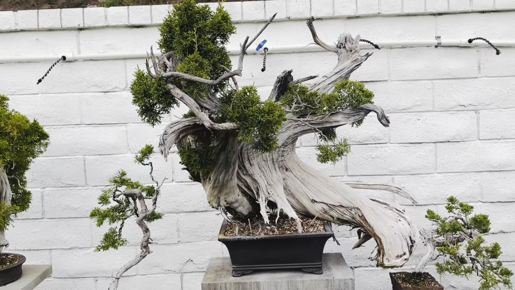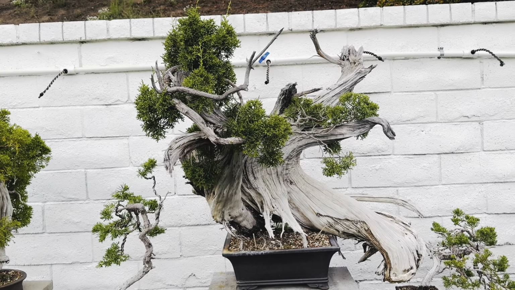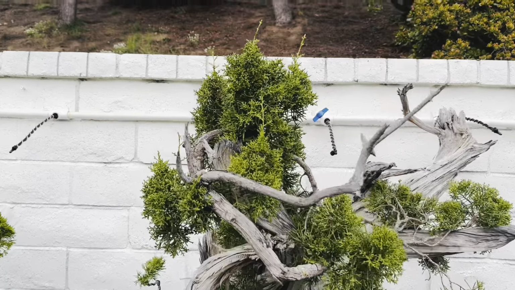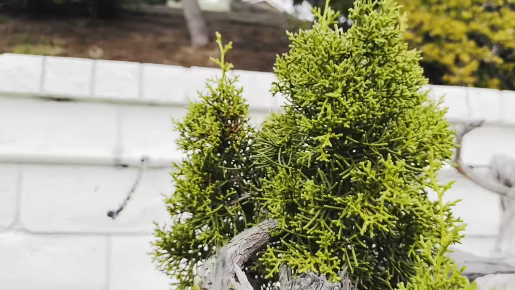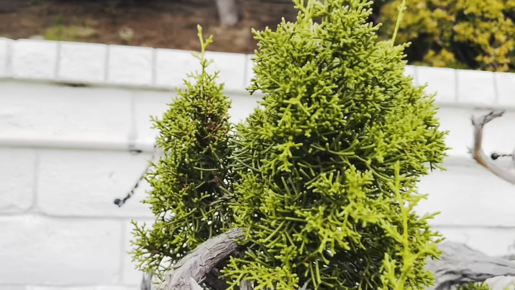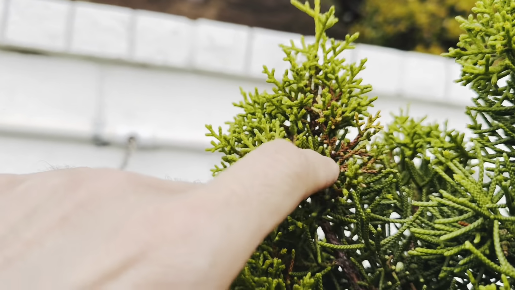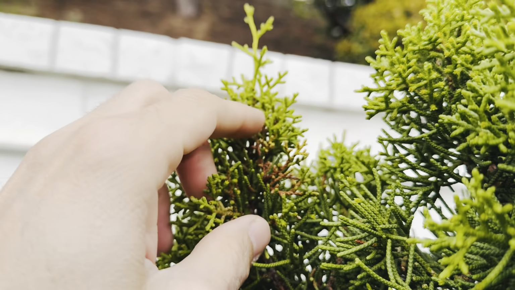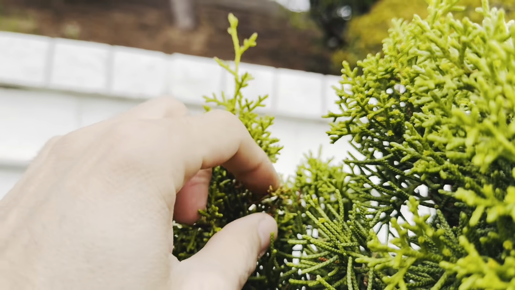My California juniper, this old guy, it's finally showing good signs of health. Elongated tips, a lot of foliar mass, but it also had a little bit of scale, and I'm not sure how much foliar mass it will lose in spring because they only shed a little.